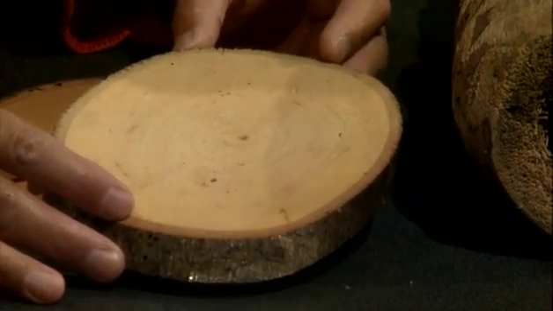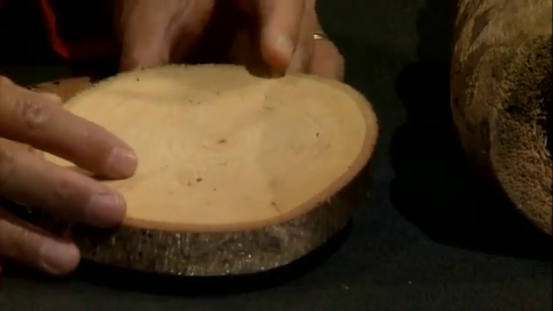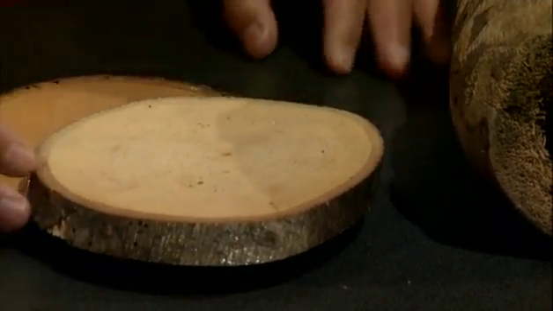Now the actual science of studying the rings of wood is called dendrochronology. What they can do is infer what happened back in the past by looking at the annual rings of wood. And there's also another science called dendroclimatology, where they can infer what the climate was in the past by looking at rings of xylem.